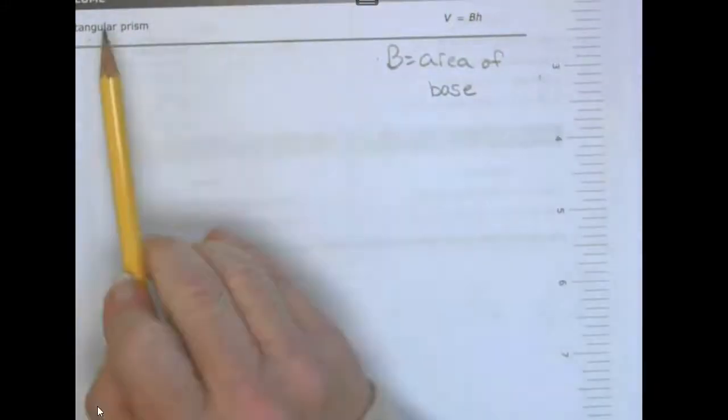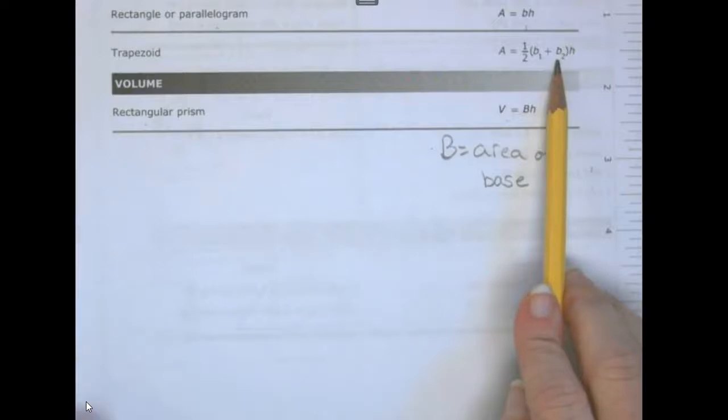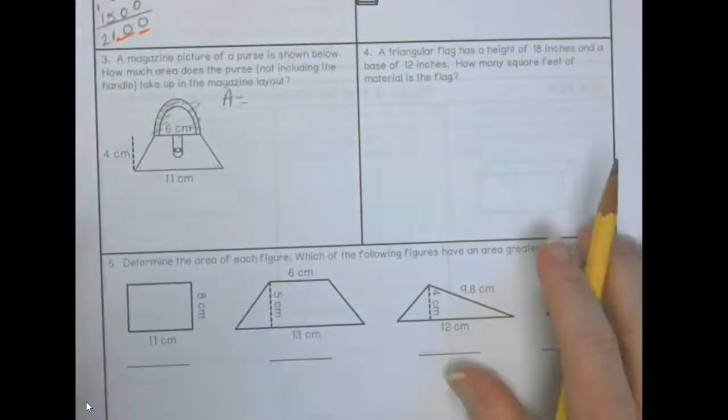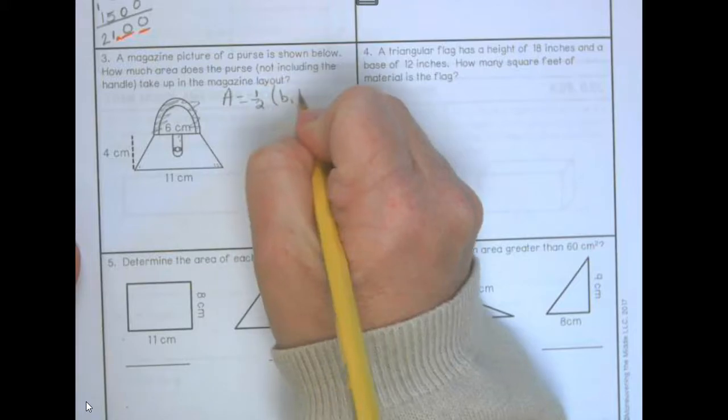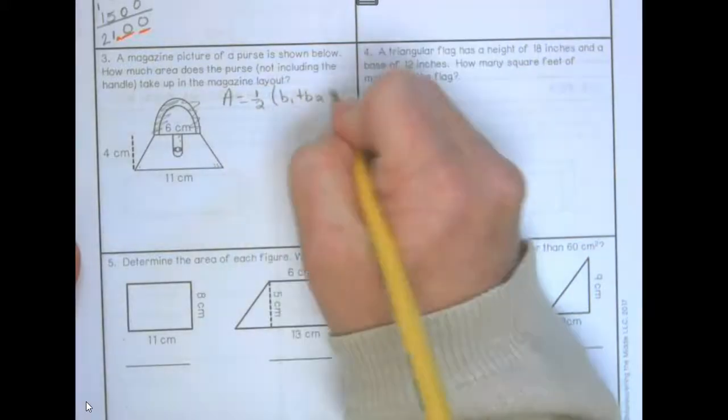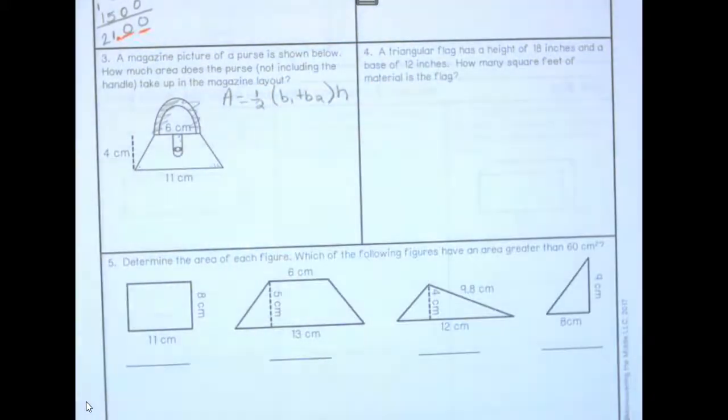Trapezoid. So I'm going to look up a trapezoid. Since this is a trapezoid, I am going to use this formula. Half base 1 plus base 2 times the height.